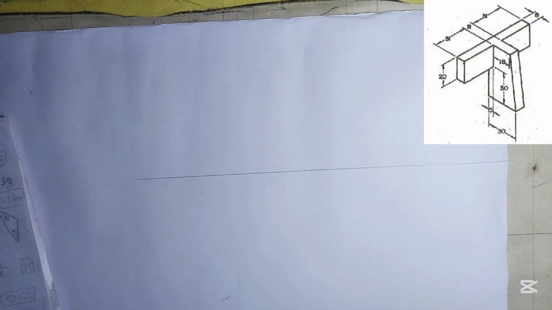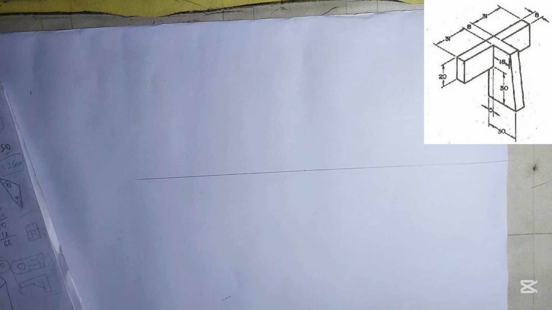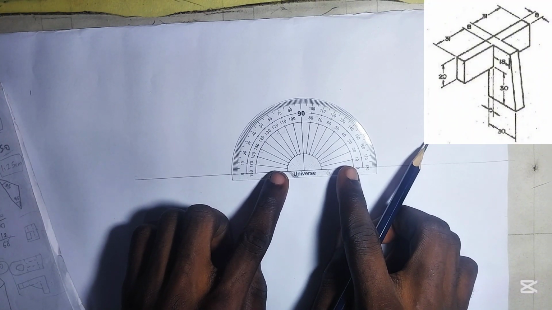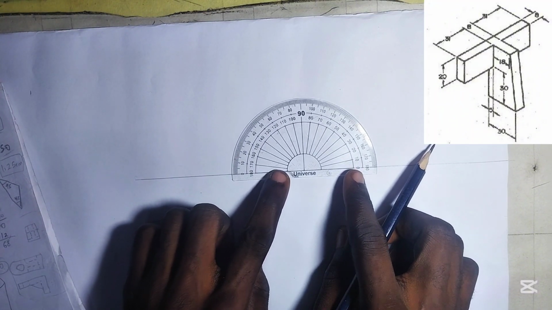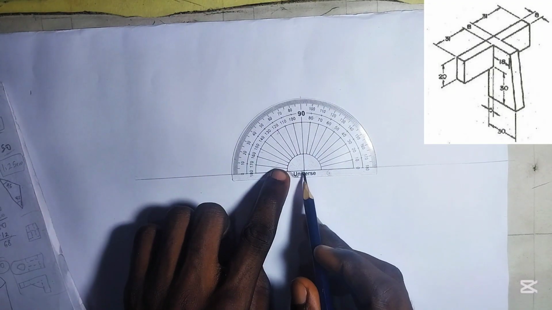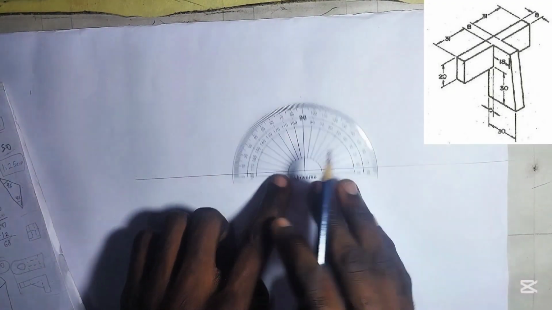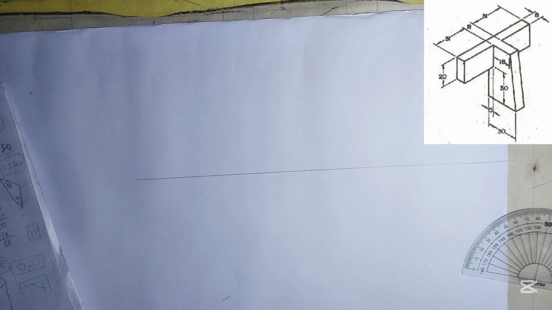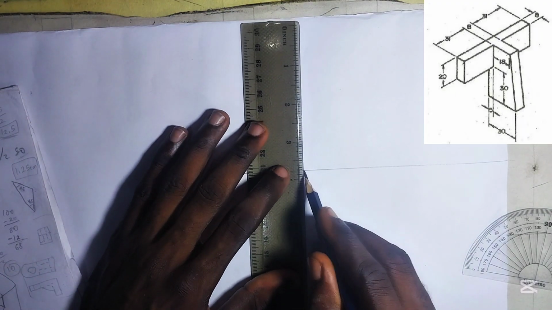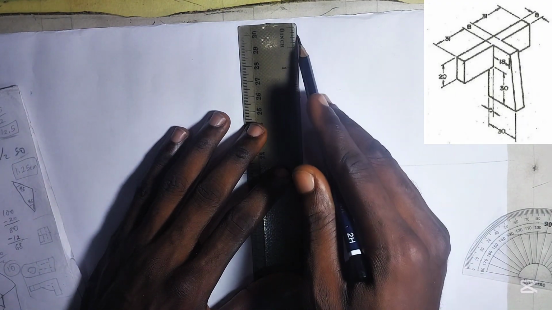At this point with a protractor, we are going to get our 90-degree. I'm doing it like this because I'm not using the T-square, so I want to make it using my drawing materials. So 90-degree upward from this center point. Then I will take my ruler and join the points vertically.